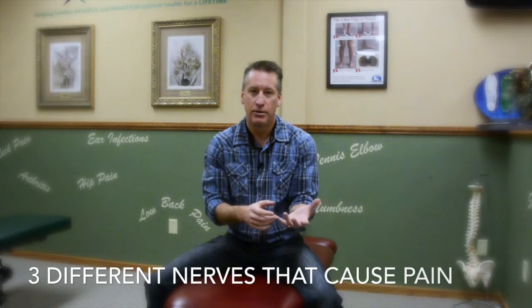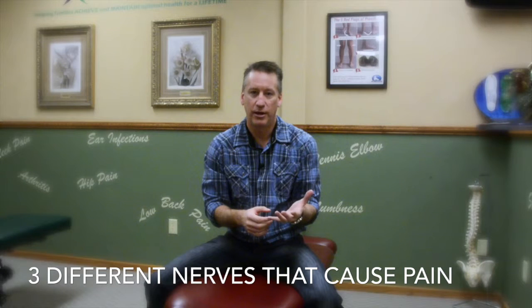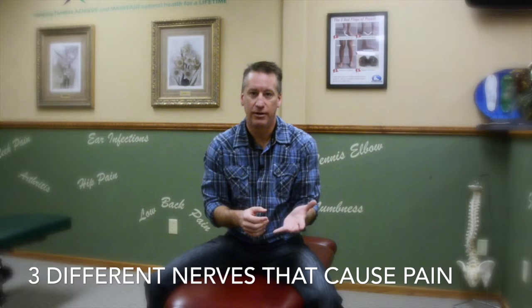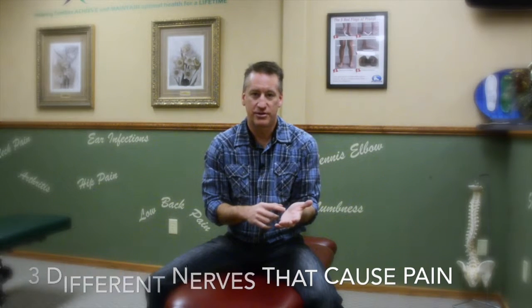The median nerve comes out through the neck, goes down the arm, and down into the hand here. But that's only part of the problem with people, because there's also the ulnar nerve that comes right through here, and the radial nerve comes down this side and goes into the hand. So there's three different nerves that can cause pain and numbness or tingling into the hand. So it's not always just the carpal tunnel syndrome because it's not always the median nerve.